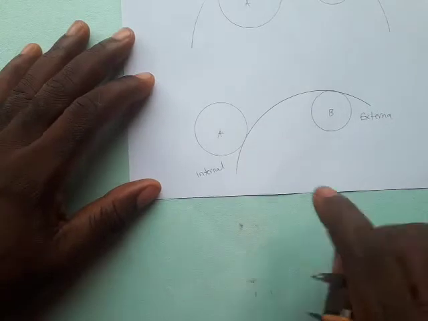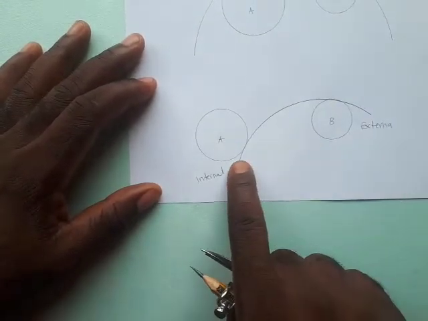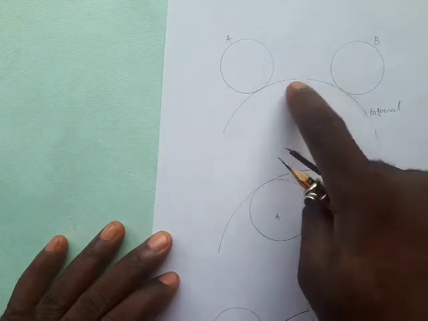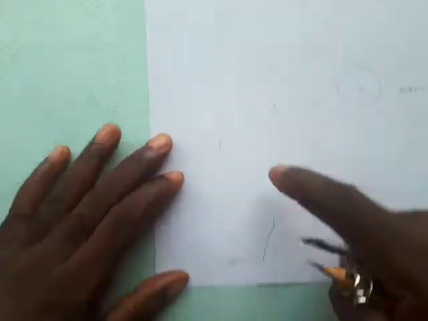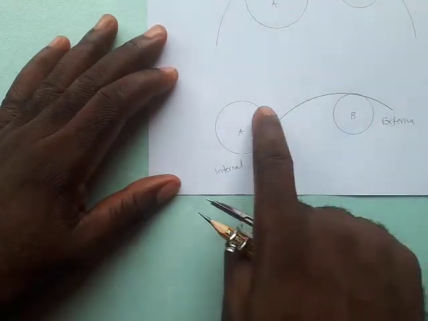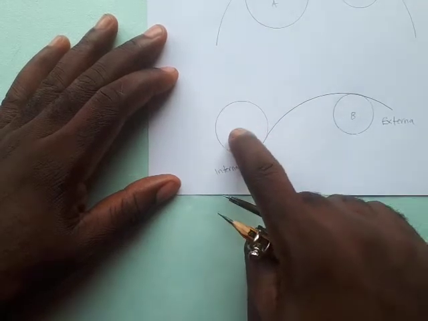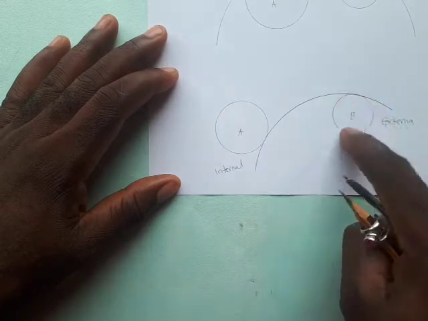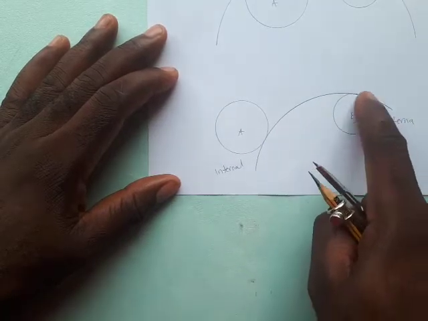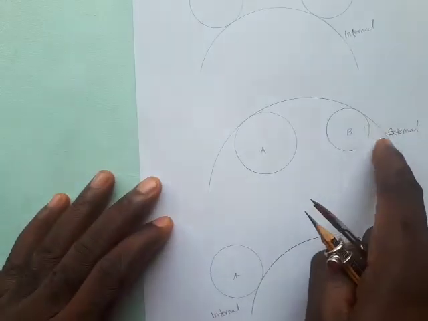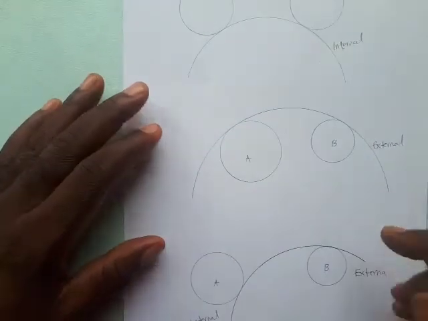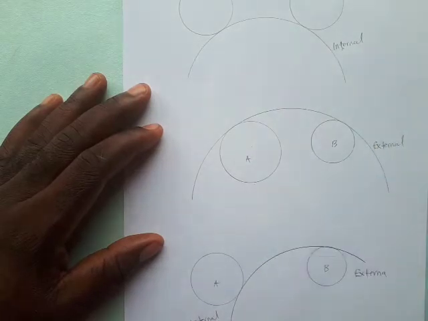Then if you have it in this form, what do you notice here? Look at internal arc: when the circle is outside the circumference of the bigger arc, it is internal to this arc. This circle A is internal to this arc, while this circle B is external, that is, external to this arc. Now what I'm going to be doing is to show you how to construct all of these 3 and more.